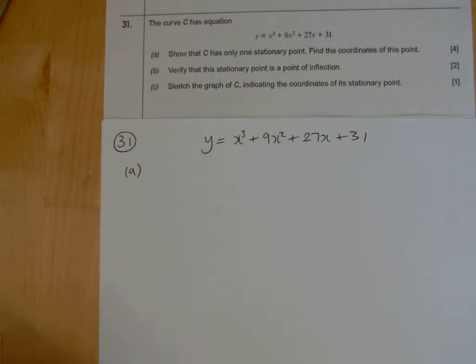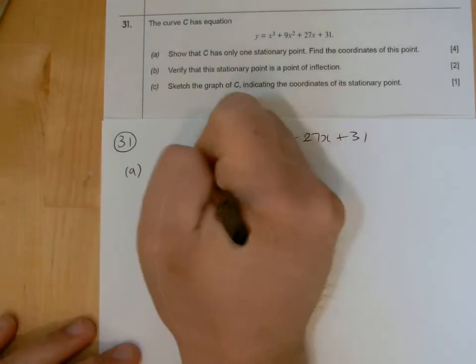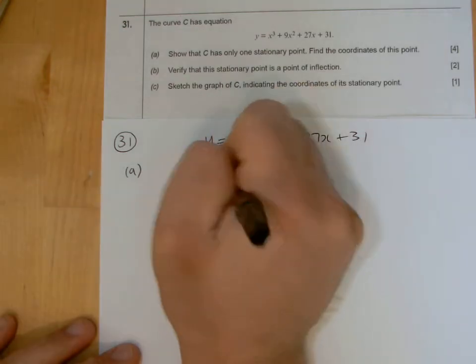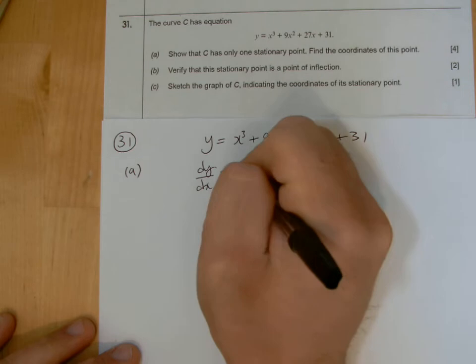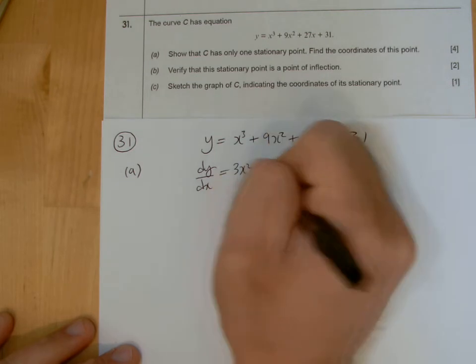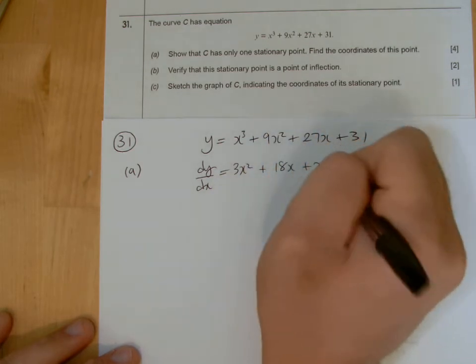Okay, part A says show that C only has one stationary point, and find the coordinates of this point. So remember, for stationary points, we do dy/dx. We look at the gradient function. If we differentiate this, we get 3x squared plus 18x plus 27.